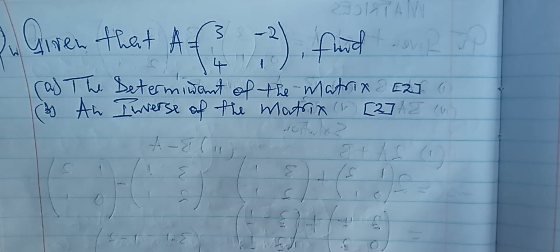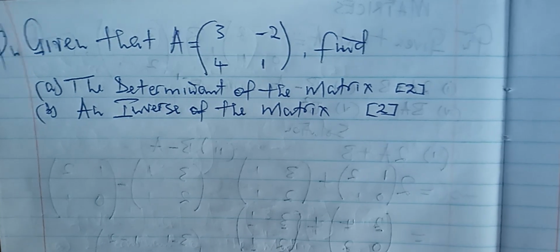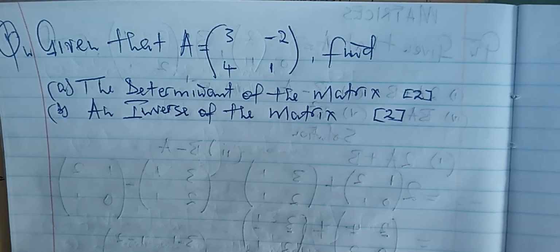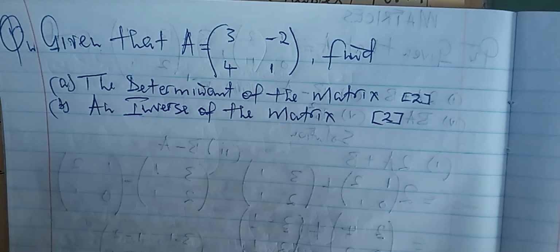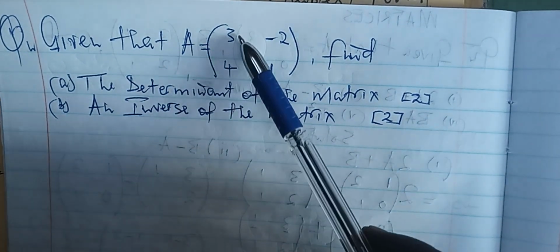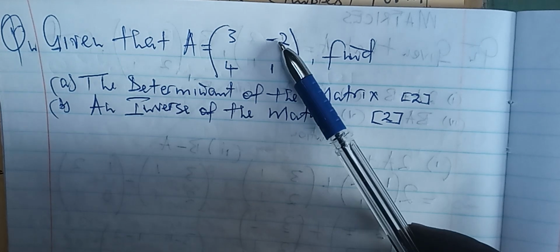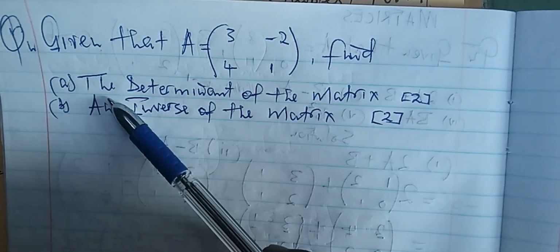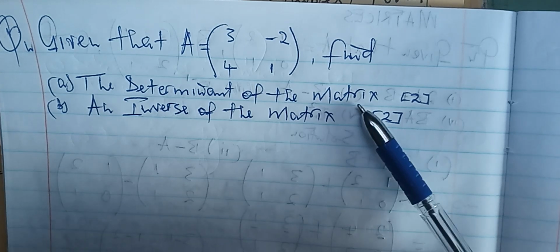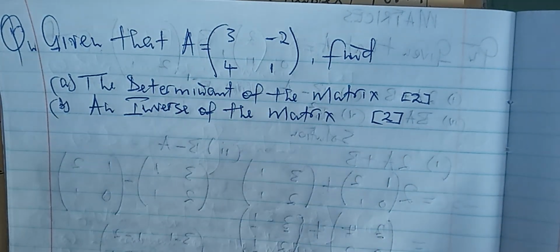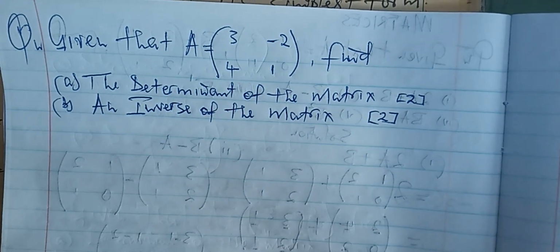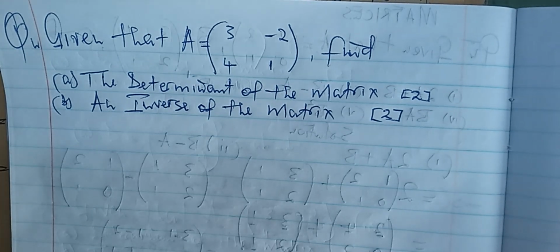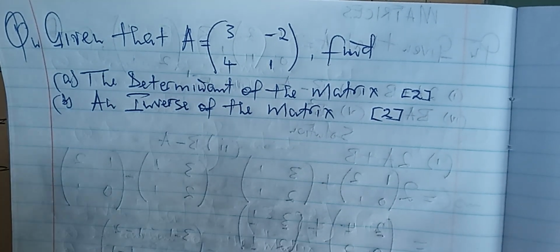In this tutorial we are going to look at a question under matrices. The question says, given that A is equal to 3, minus 2, 4 and 1, find A, the determinant of the matrix, and B, the inverse of the matrix. So this is a concept of matrices.